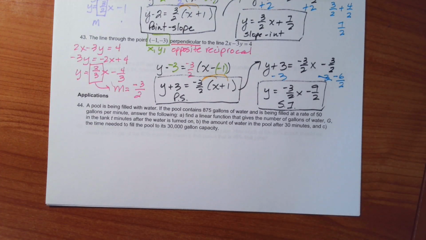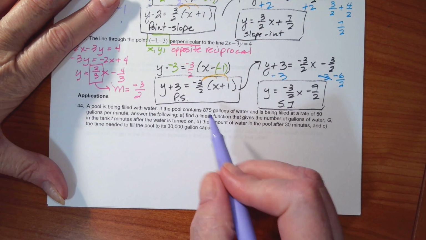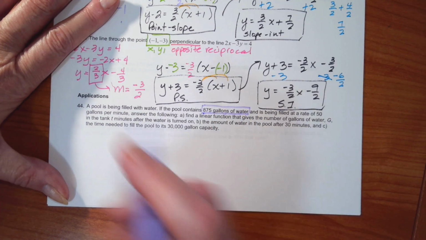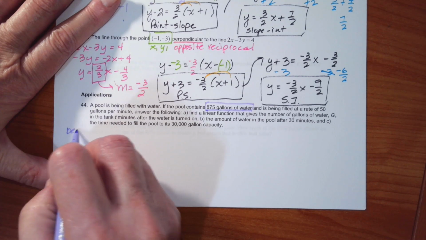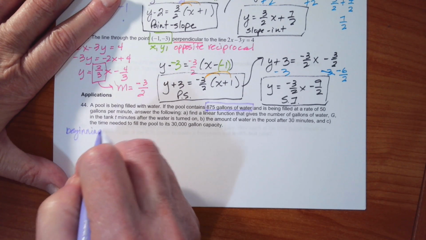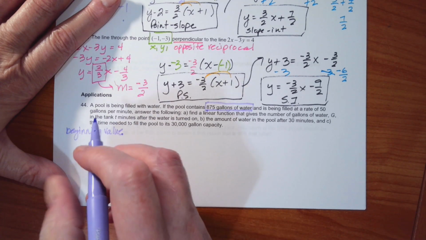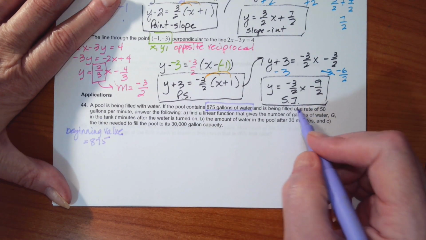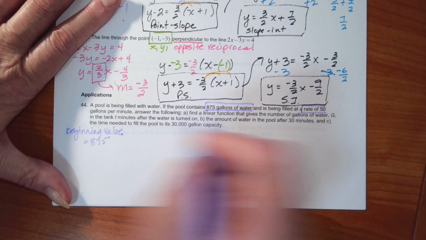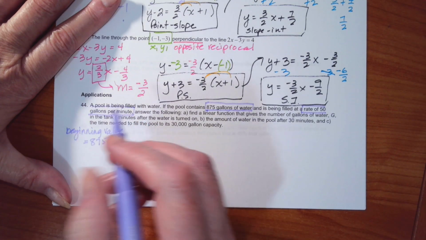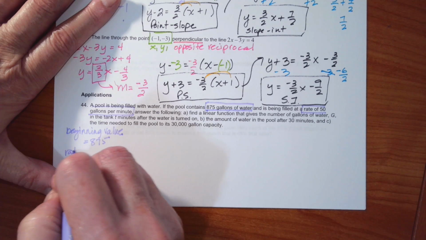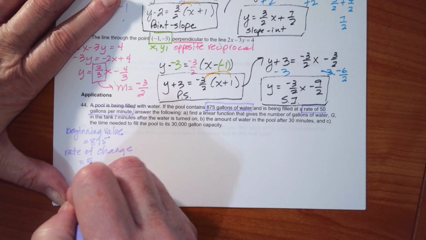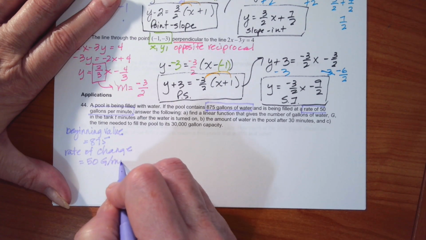Okay, so let's see what we've got here. 875 gallons of water. So my beginning value is 875. Then my rate of change is 50 gallons per minute. So my rate of change equals 50 gallons per minute.